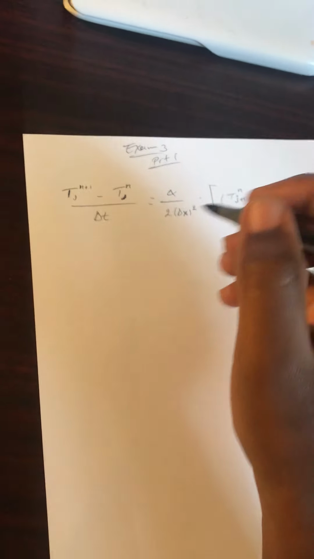All right. And so what we want to do is take the average of the second order finite difference equation at the next time and current time as well.